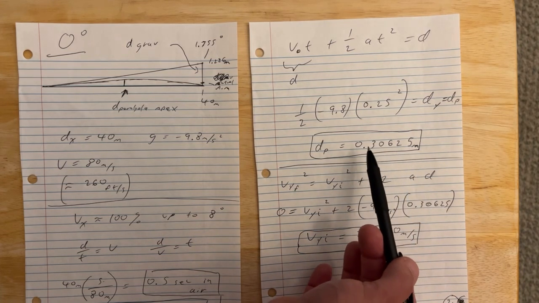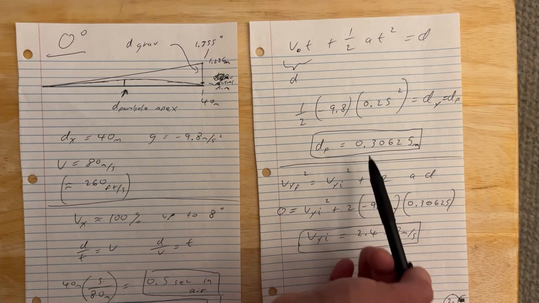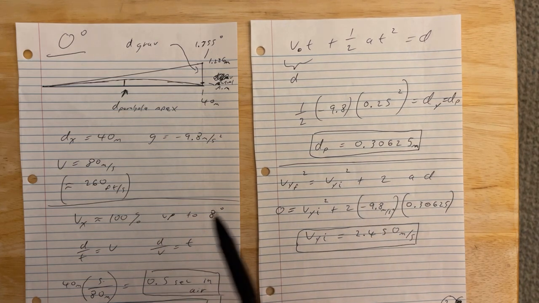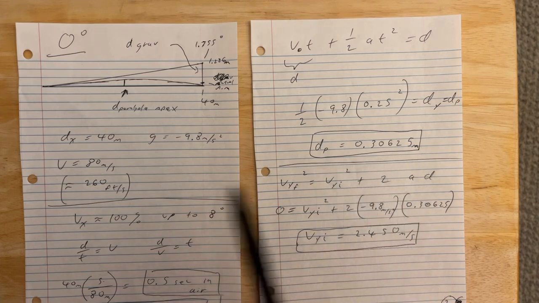I forgot to mention up until now that I'm carrying out these decimal places to a ridiculous amount because I keep using one number. I get one number and I plug that into a formula to get another number, and then I plug that into a formula to get another number, and it goes on and on. So I'm carrying out these decimal places pretty far most of the time.